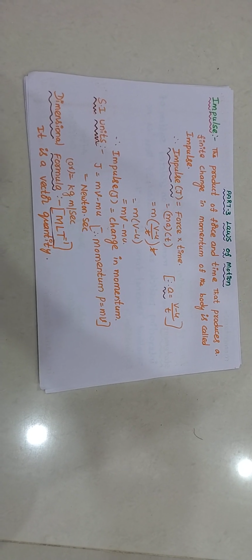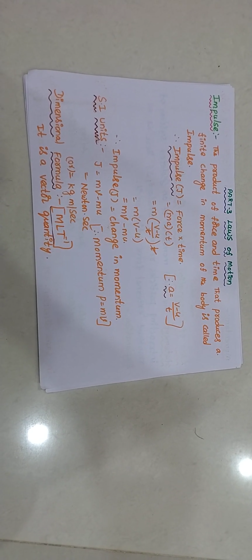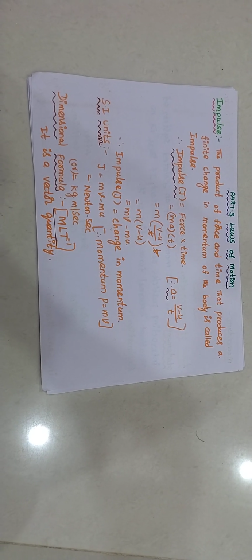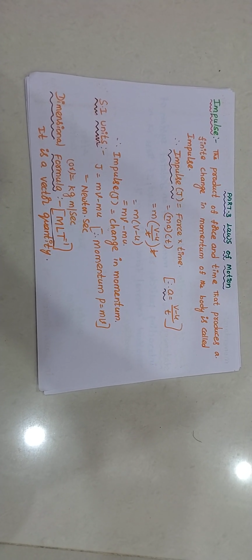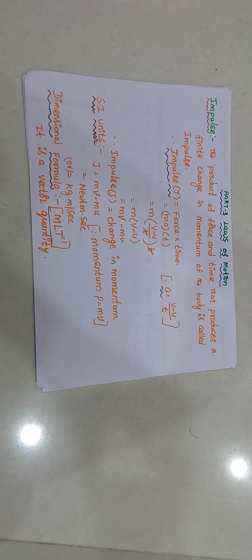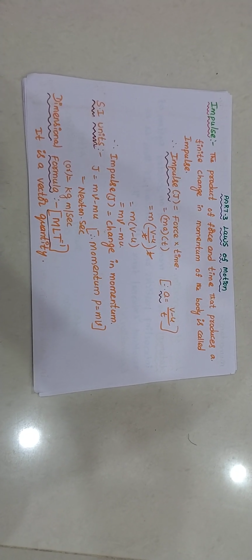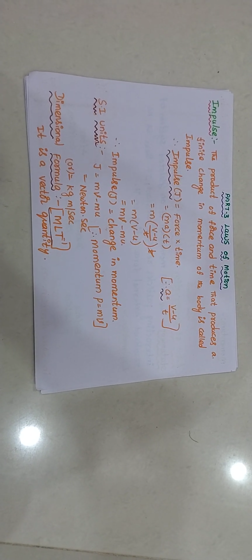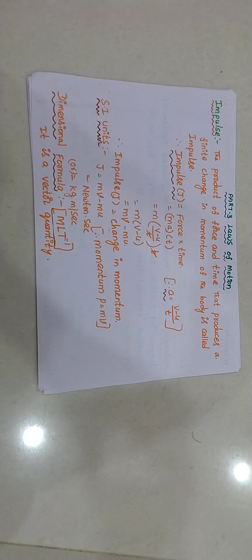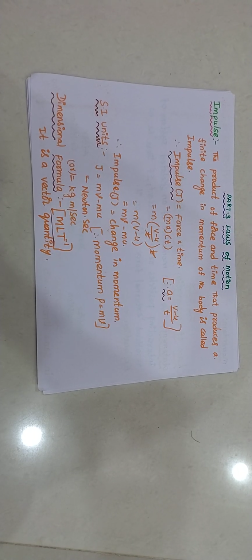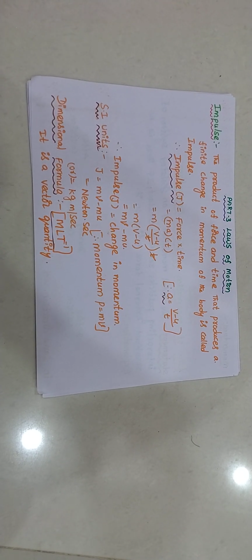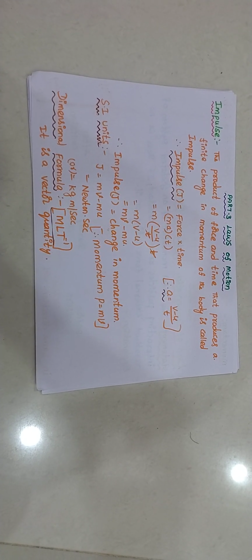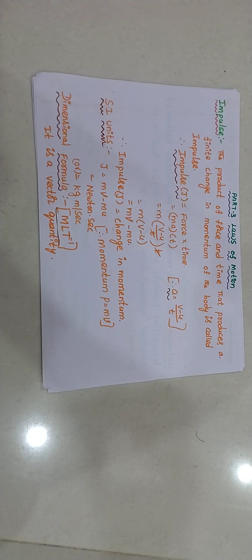Force means ma, this is the formula, ma. Time is t, so J = mat. Here we already know that acceleration a is equal to final velocity minus initial velocity divided by time. So m into (v minus u) by t into t. The t's cancel. What we get? m into (v minus u), that is mv minus mu. That is the change in momentum. It produces change in momentum. This is the definition for impulse.